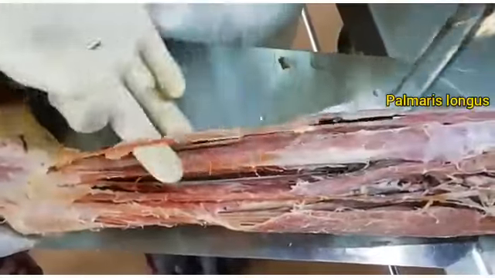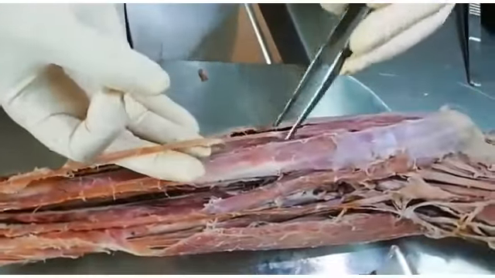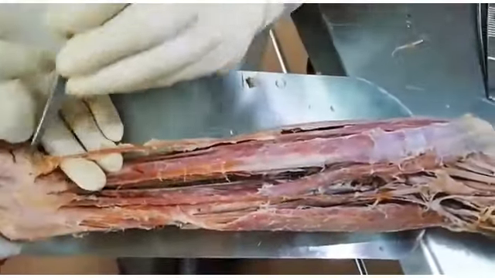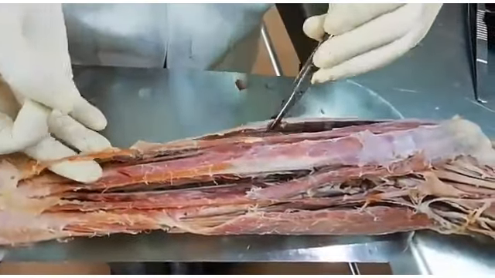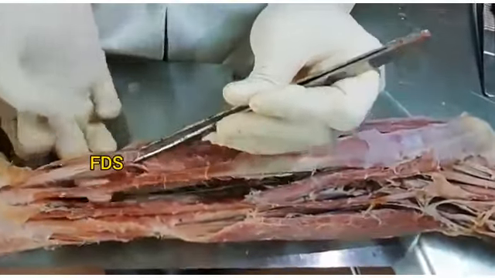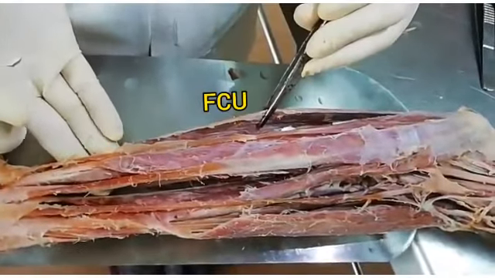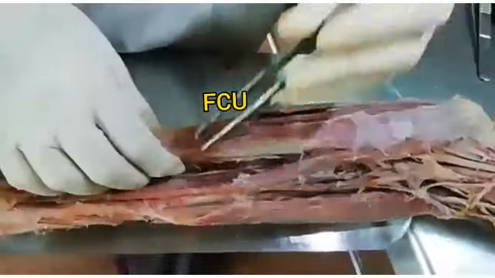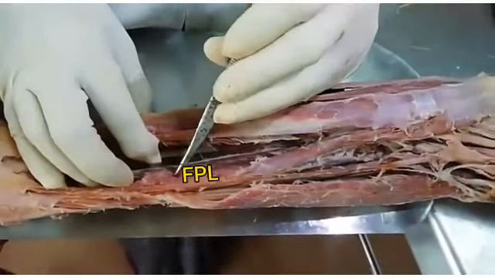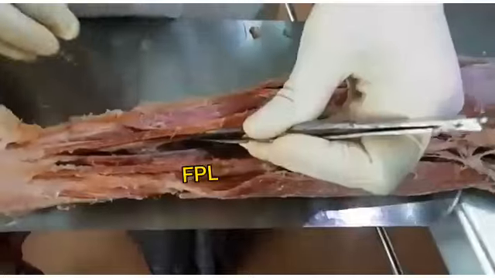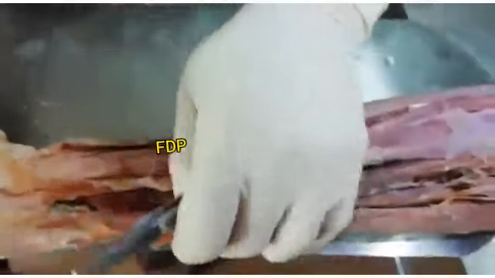Then palmaris longus. It has got a small muscle belly but a long tendon going to the middle of the wrist. Then you have flexor digitorum superficialis which can be identified by 4 tendons. Then flexor carpi ulnaris. Deep to all these muscles we have flexor pollicis longus and flexor digitorum profundus. Now coming to the wrist.